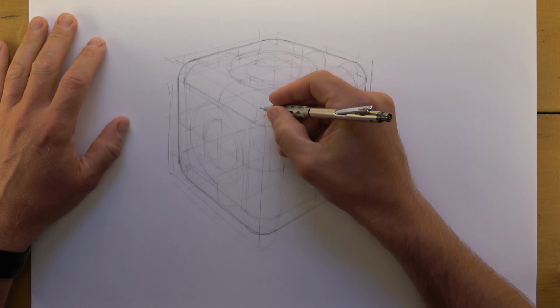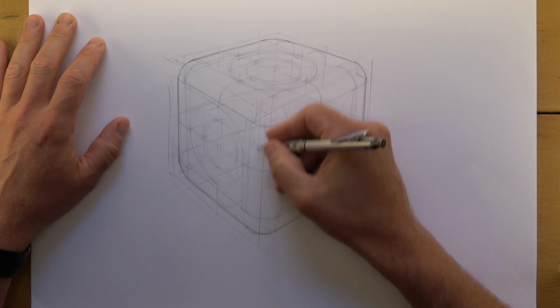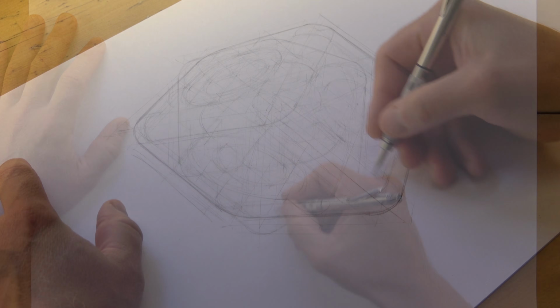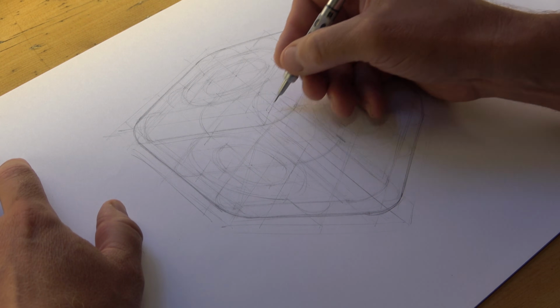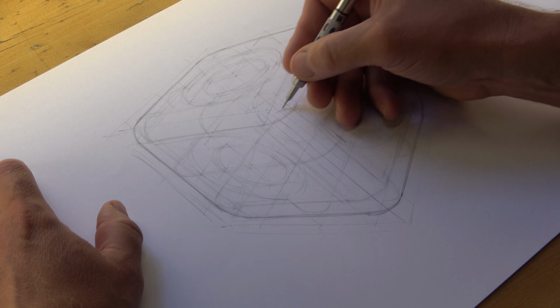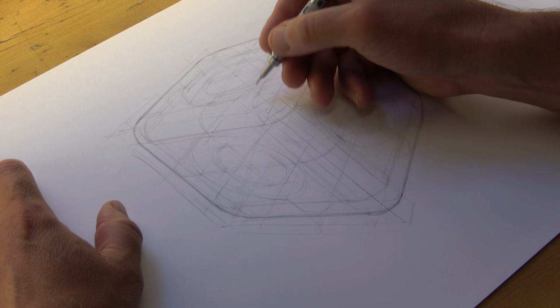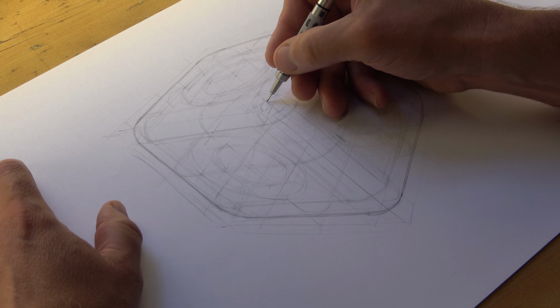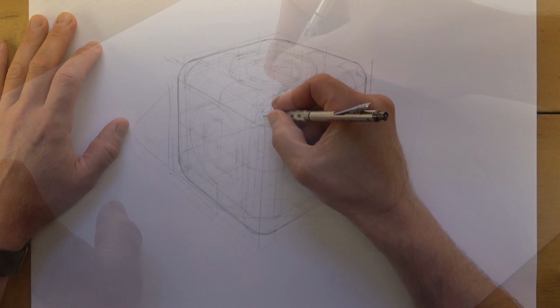The detail I'm adding here are the holes in the corners and along the edges of the shape. An important thing to remember here is how these features will line up with each other, and I'm using construction lines in this instance as I would a ruler. I'm finding ways to help place these features accurately, whether that be by lining up edges or center points.